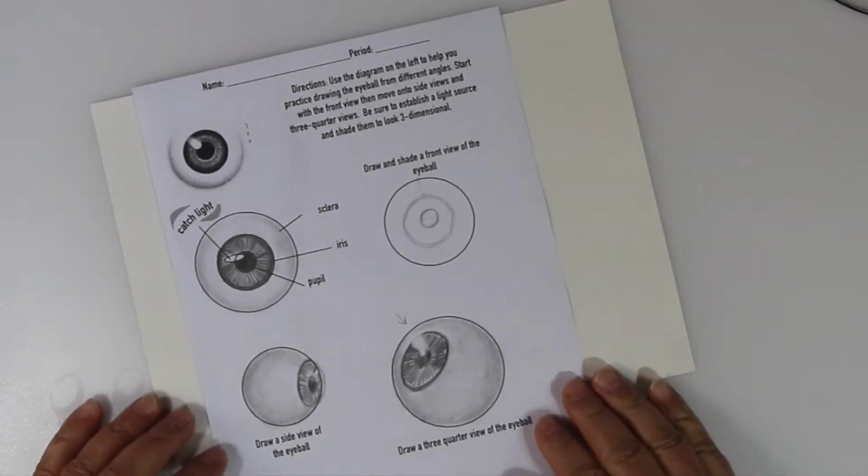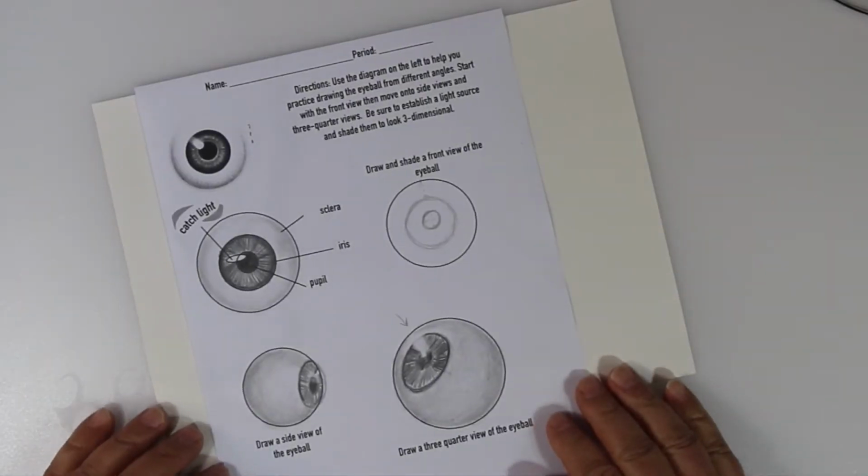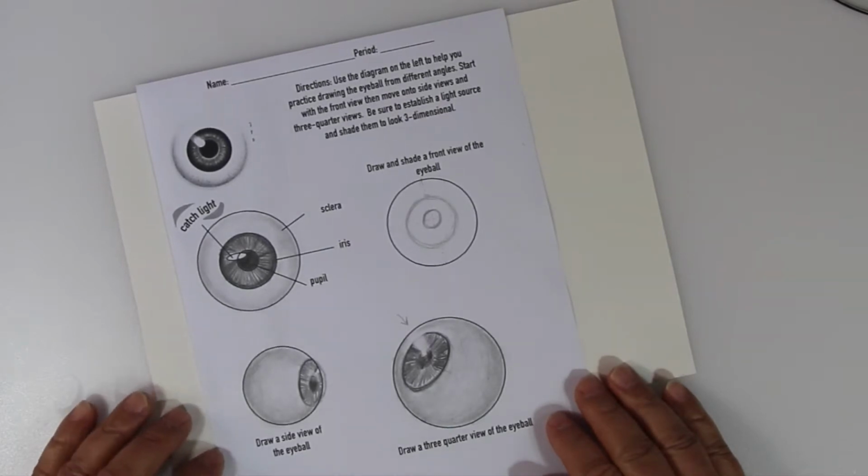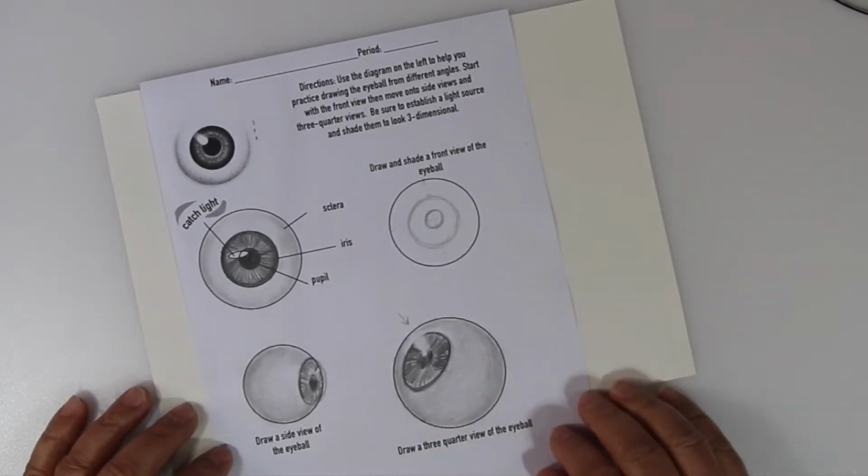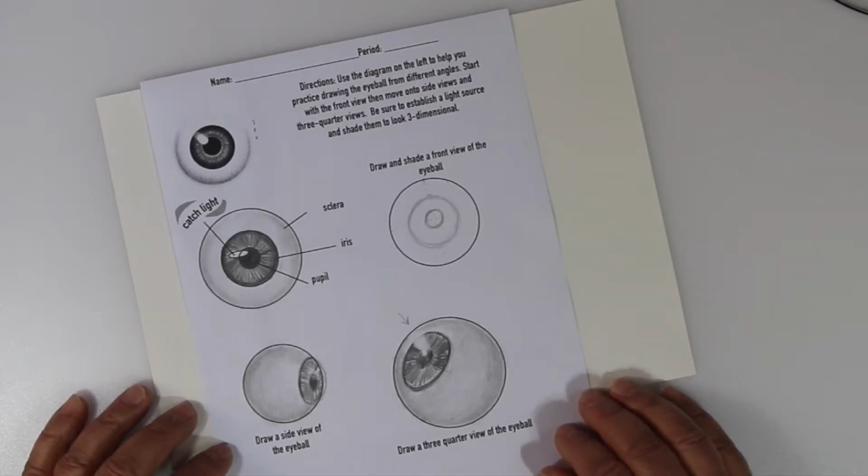Alright guys, welcome back. This is going to be part 2 on how to draw the eyes. If you remember, we left off by learning how to draw the eyeball itself. In this lesson we are actually going to be looking at how to add the tear ducts, the skin, the eyelids, the eyelashes, eyebrow to make the eyes unique.